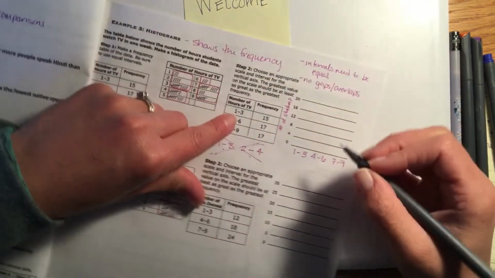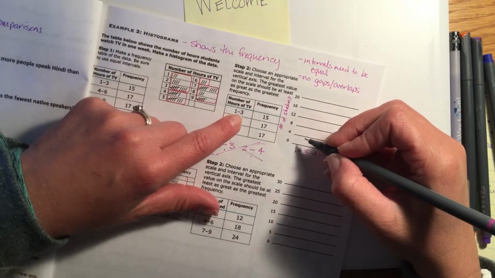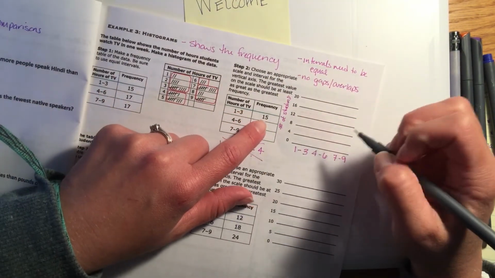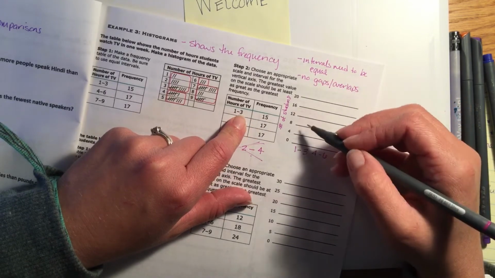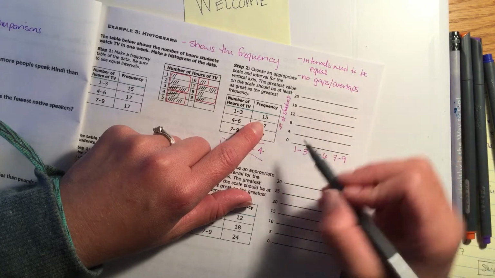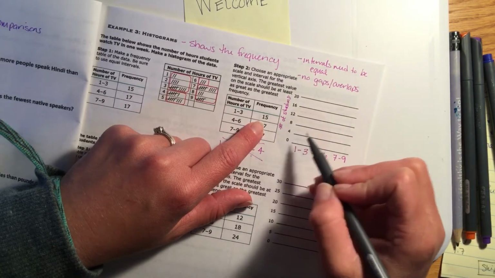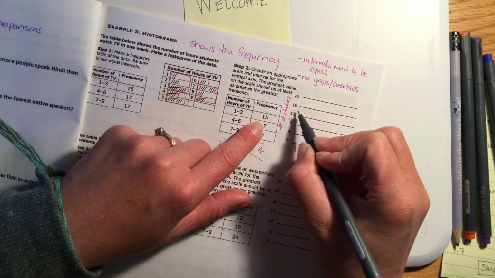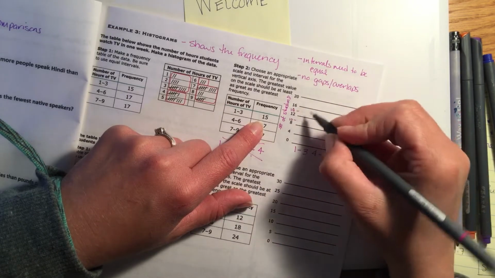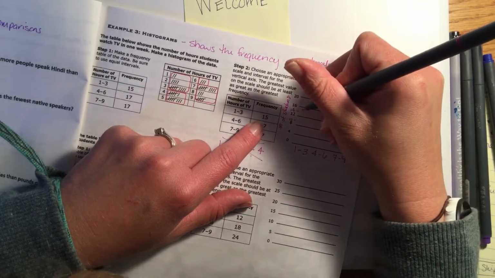So what this shows is to 1 to 3 students, how many of those? 15 students watch TV 1 to 3 hours. So I have to go up to 15. So this goes by 4s. So this would be 10. This would be 14. So 15 is going to be right in between there.